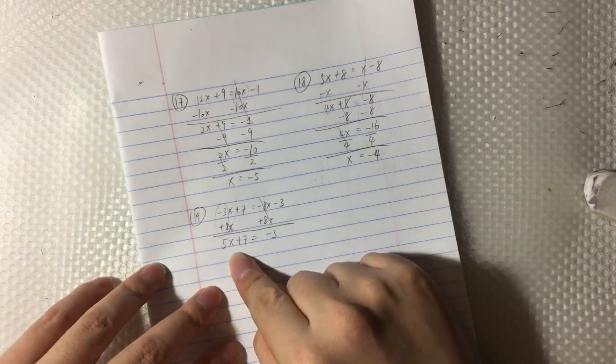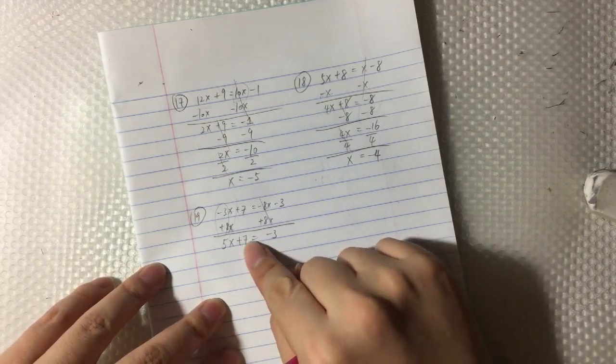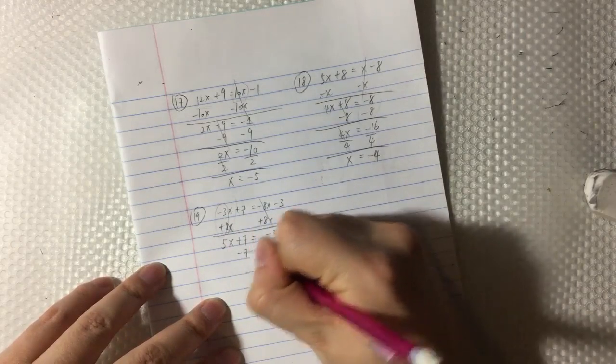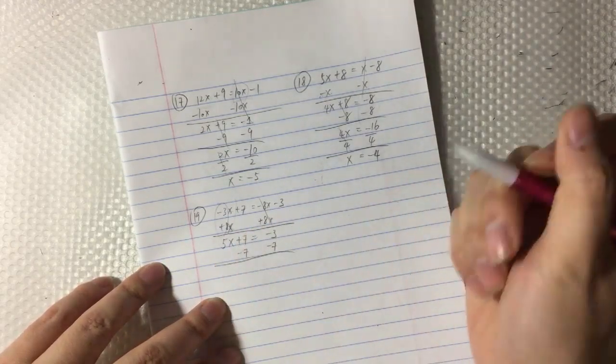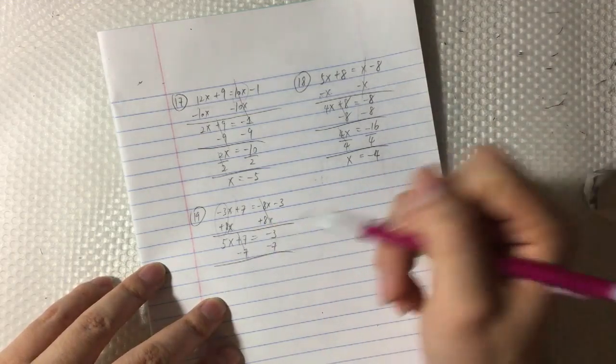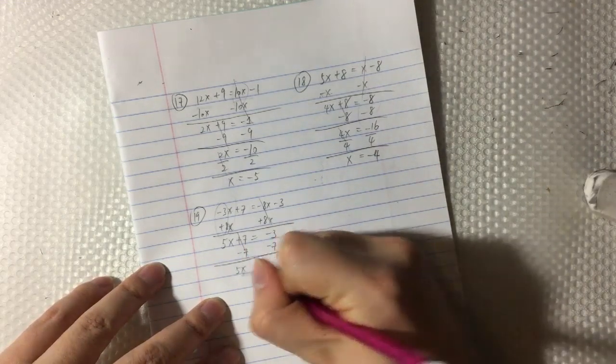Now there's only one x left. To get x by itself, I eliminate 7 first, then eliminate 5. To eliminate 7, I can subtract 7 from both sides. On the left side, positive 7 and negative 7 get cancelled. We get 5x by itself.